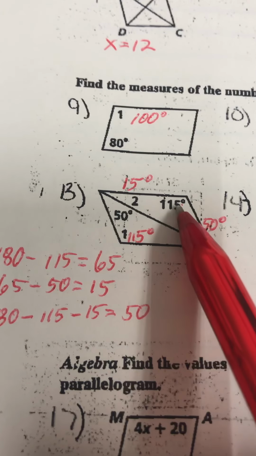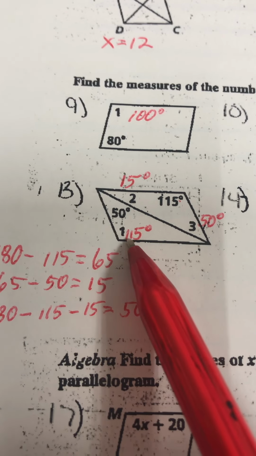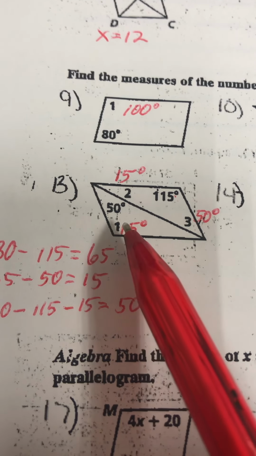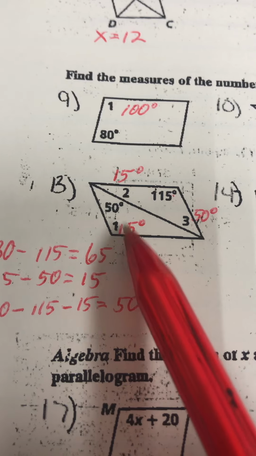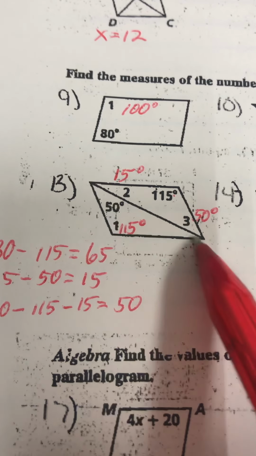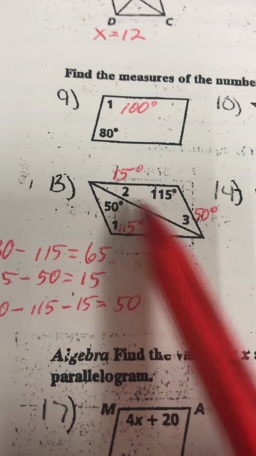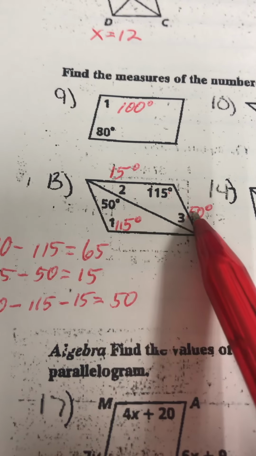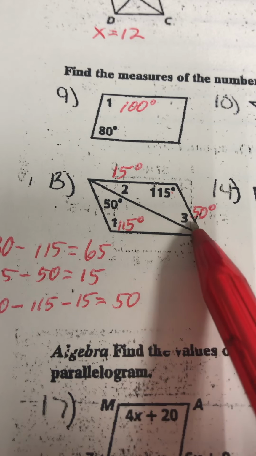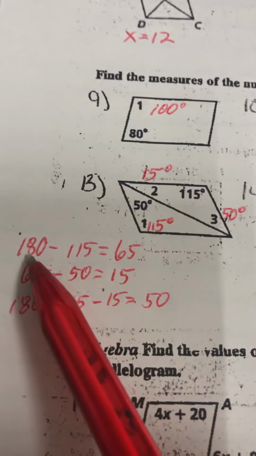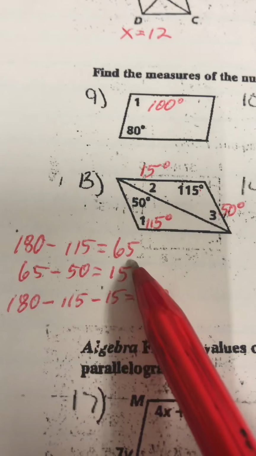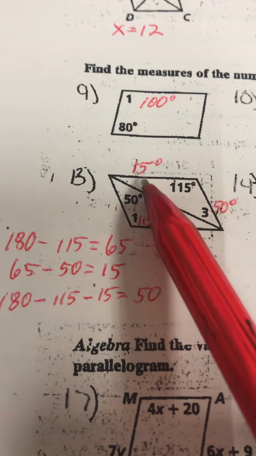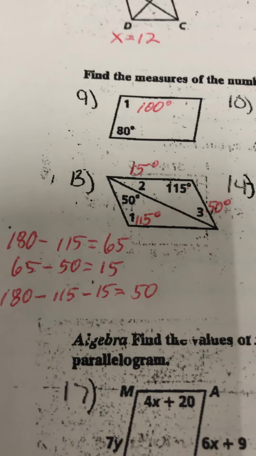Okay, looking at this, this is 115, this is going to be 115. And if this is 115 and this is 50, we have parallelograms here, so we do have alternating interior angles here. And so I did 180 minus 115, gave me that 65. 65 minus the 50 gave me what's left, which is the 15. So I got the 15.